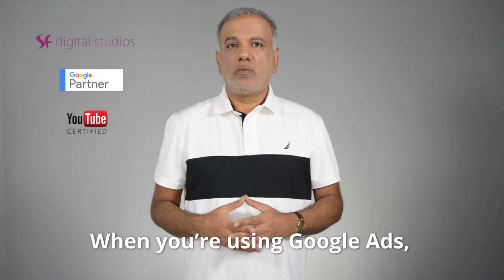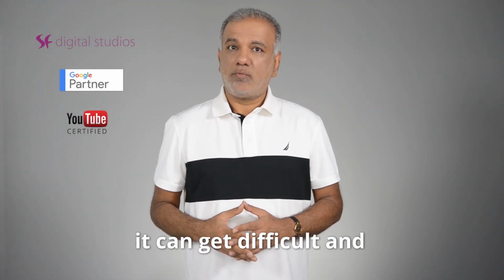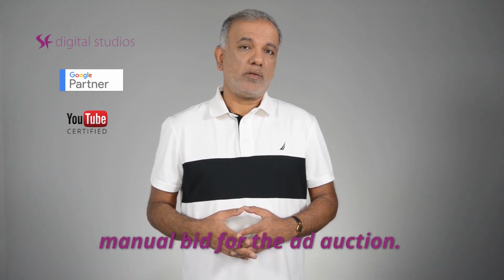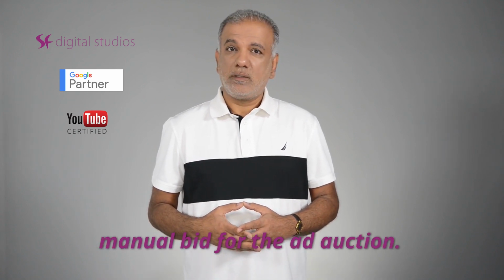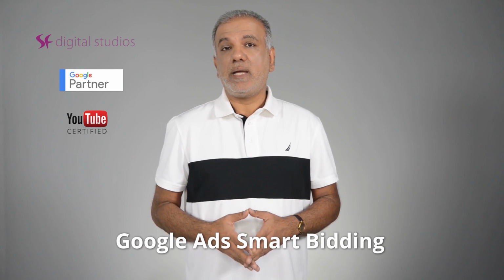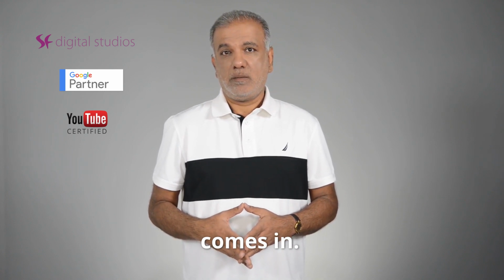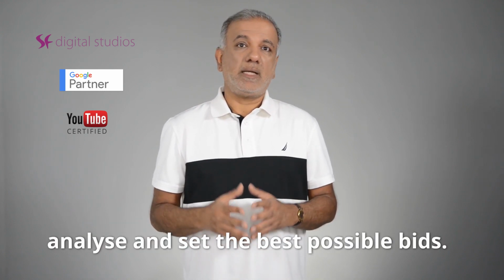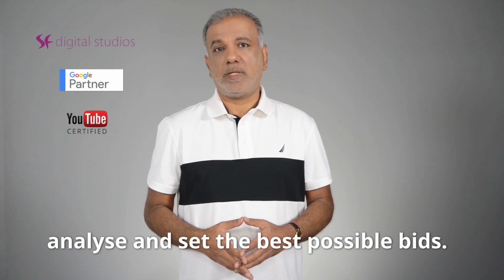When you're using Google Ads, it can get difficult and time-consuming to manually bid for the ad auction. This is where Google Ads Smart Bidding comes in. Machine learning is used to analyze and set the best possible bids.